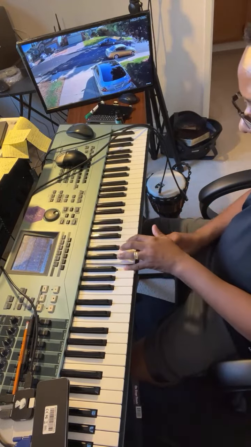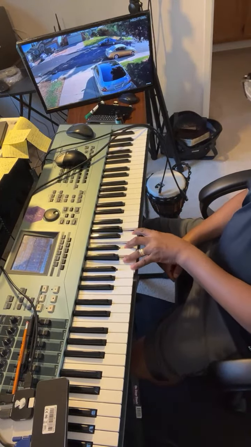My left hand tried to get away. It got away that time. Left hand tried to get away, right?